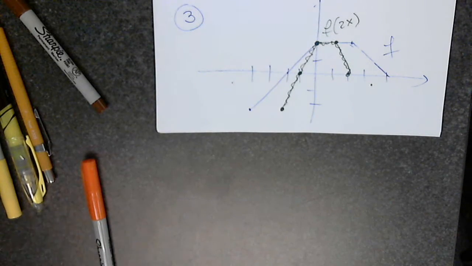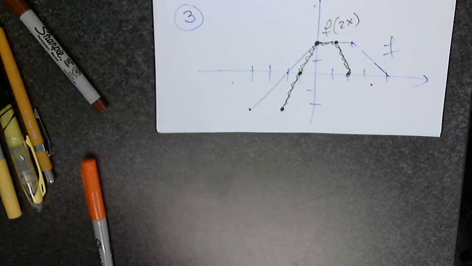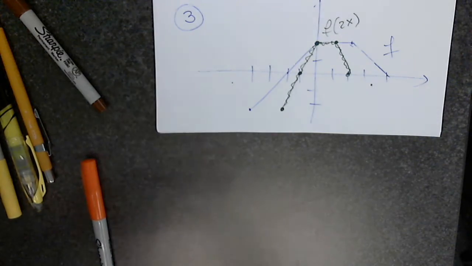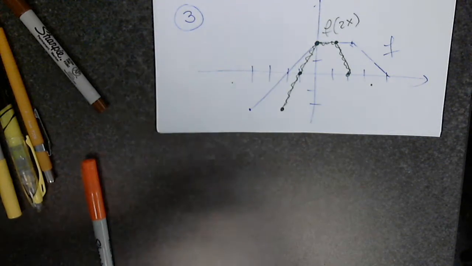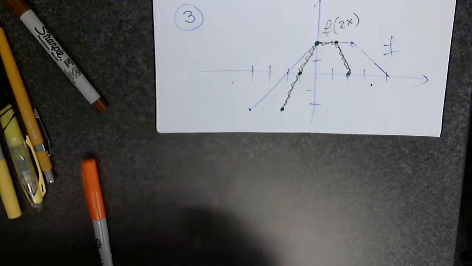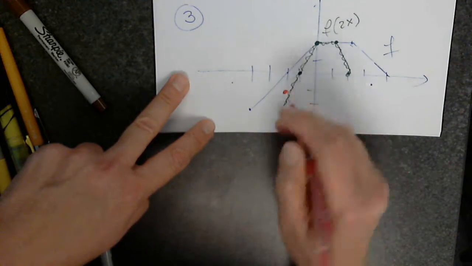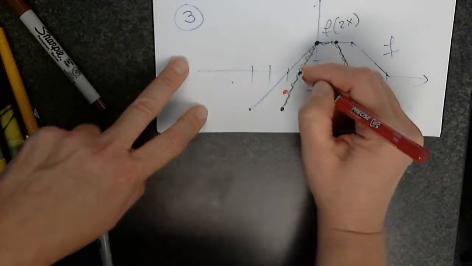Now, final step. What will I do to determine or graph 1/2 f of twice x? All y values get multiplied by 1/2. So this point at -2 will go to -1. This y value is at 0.